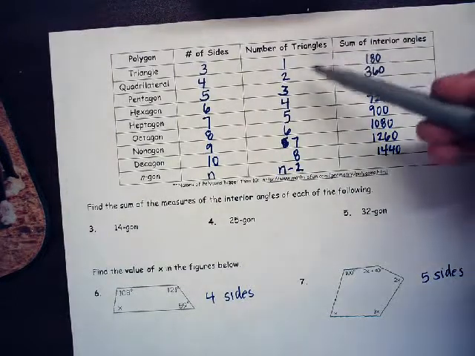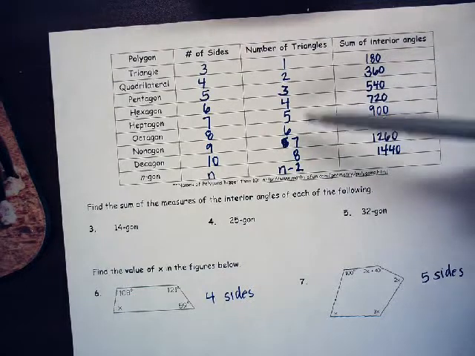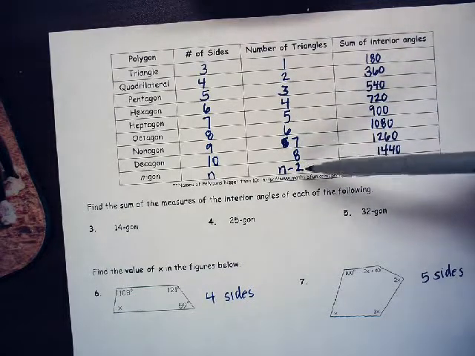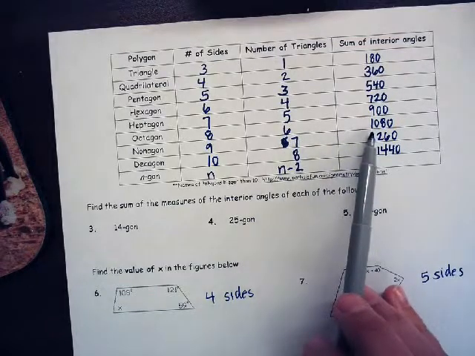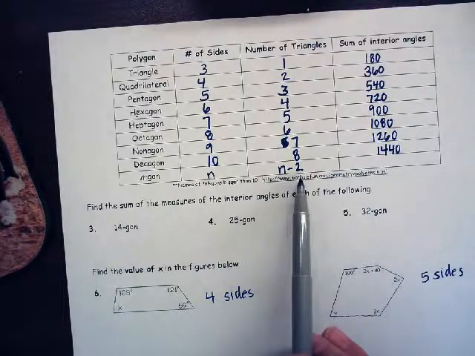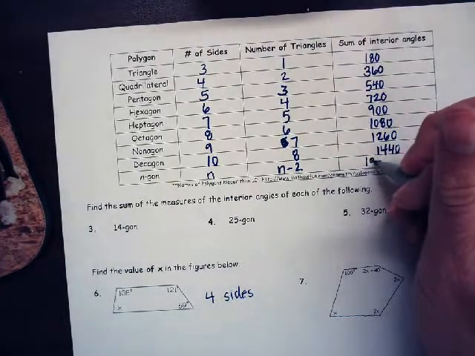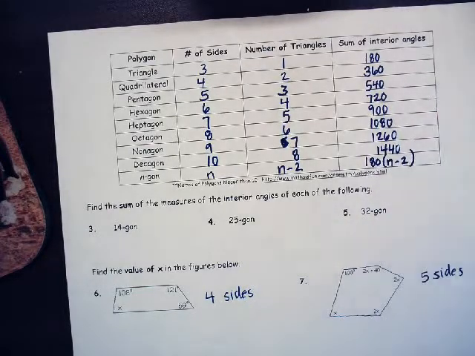And then, when I'm in this column right here, what did I do to get the sum? I multiplied that number by 180. So, if we went to 6, I took 6 times 180 and I got 1080. So I have n minus 2. I'm going to do the same thing. I'm just going to times it by 180. 180 times n minus 2.